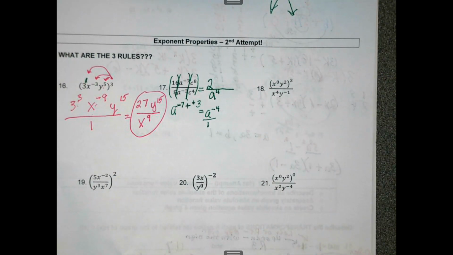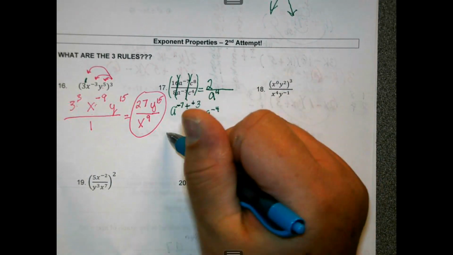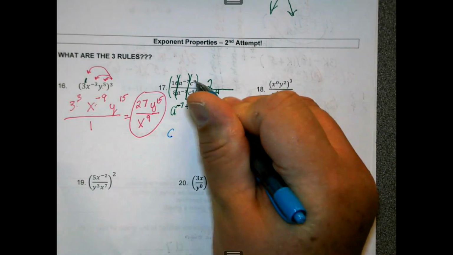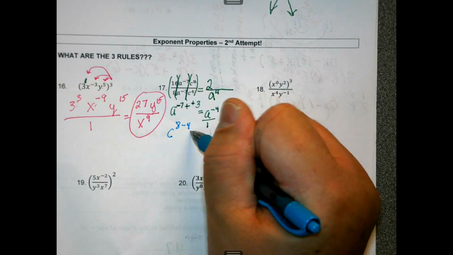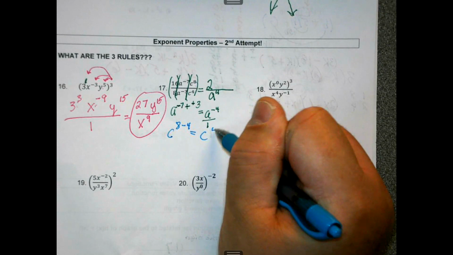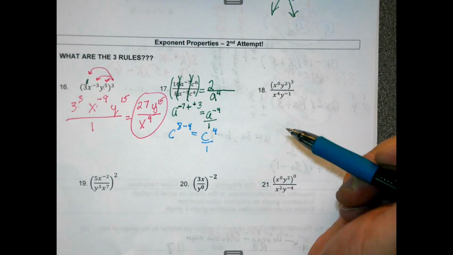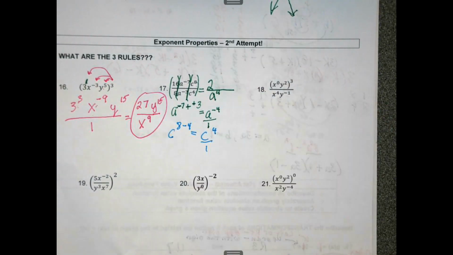Okay. Then I've got, let's see, the c's. C to the 8 minus 4 gives me c to the 4. It's positive, so I'm going to keep it up in the numerator.